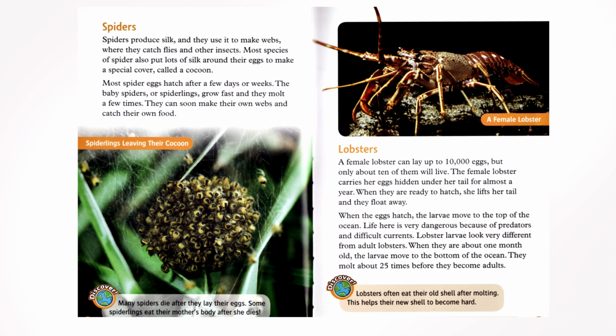When the eggs hatch, the larvae move to the top of the ocean. Life here is very dangerous because of predators and difficult currents. Lobster larvae look very different from adult lobsters.